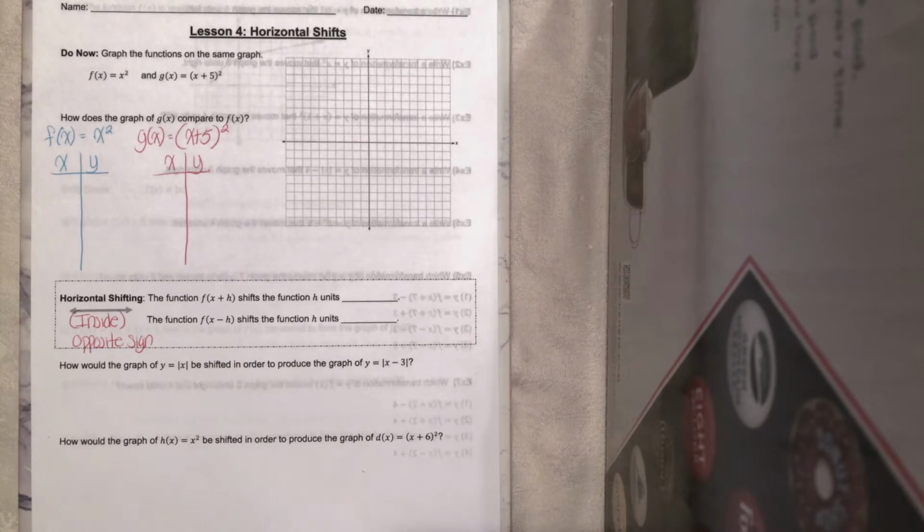Hey boys and girls, so today we're going to be going over Unit 12, Lesson 4, which is horizontal shifts. I know yesterday we had gone over Lesson 3, which was vertical shifts. Okay, so vertical moves you up and down. Horizontal, which is what we're going to go over today, moves you left and right.